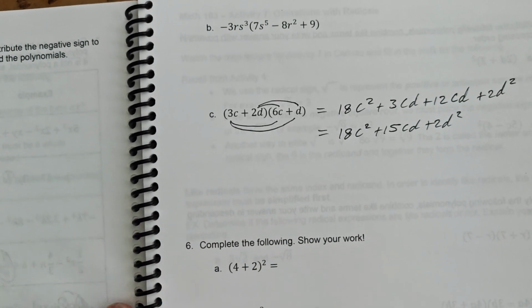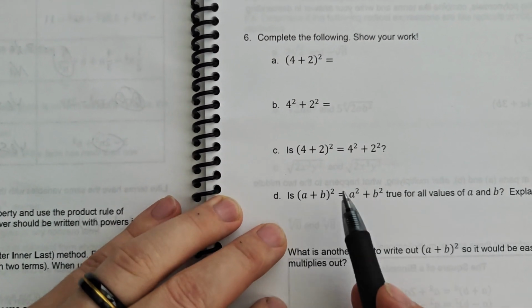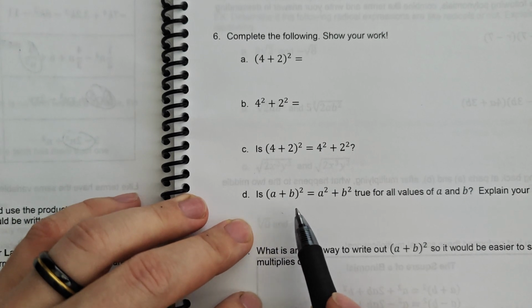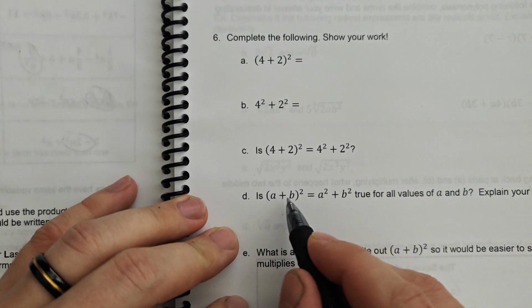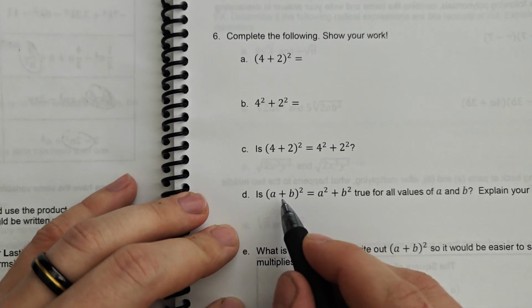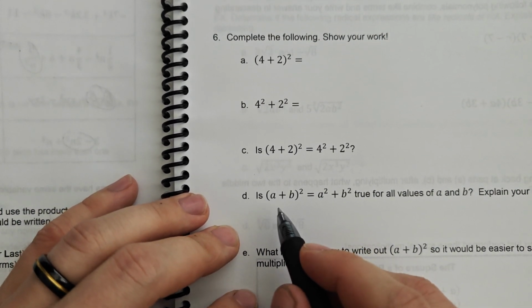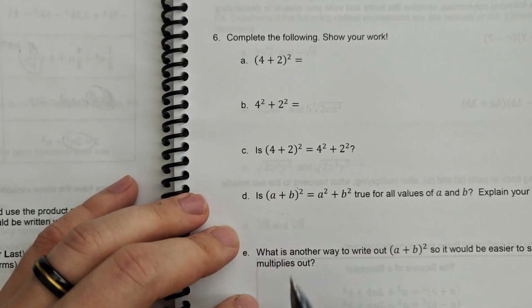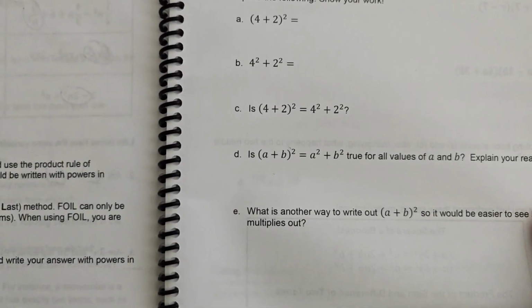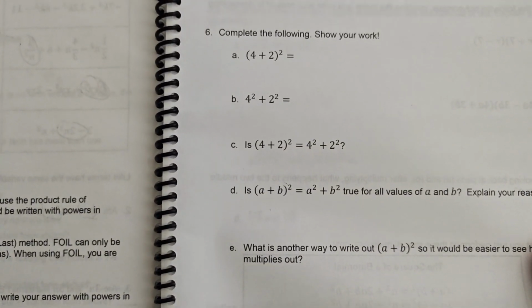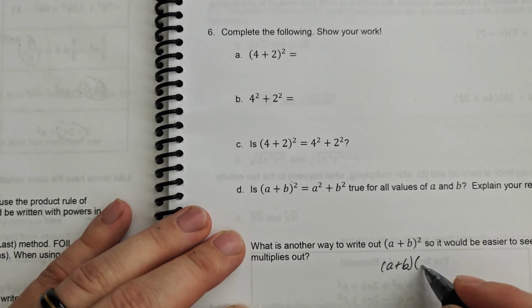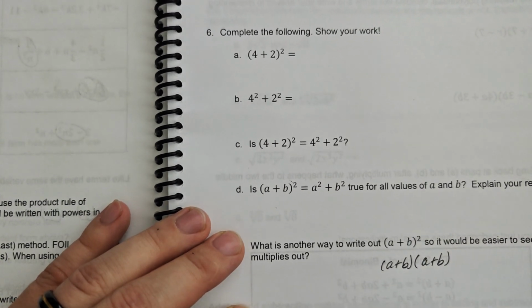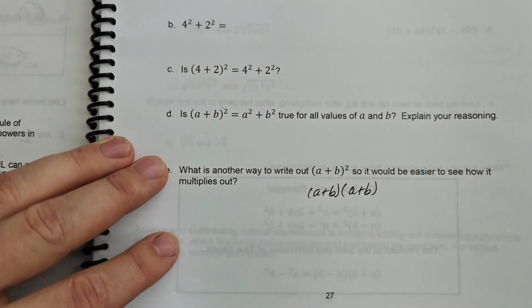Combining the like terms. And then there's a little bit here about how a plus b squared is not the same thing as a squared plus b squared. You cannot distribute an exponent across addition. If there is any addition or subtraction inside of the parentheses, you cannot distribute the exponent to the terms. In that case, what you would have to do instead is write this out as a plus b times a plus b, and then FOIL it all out properly.